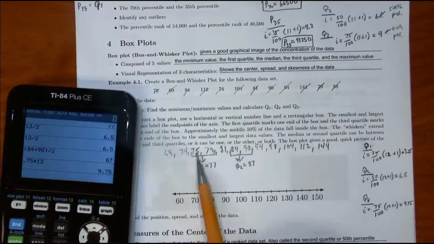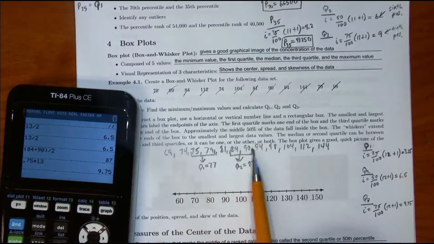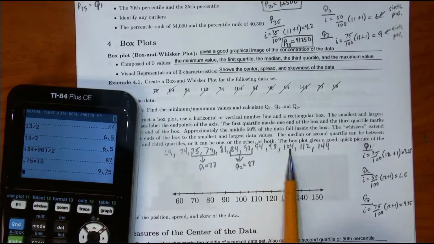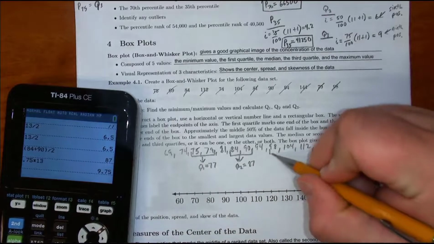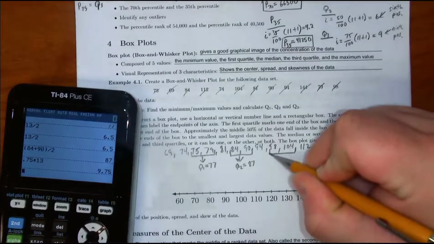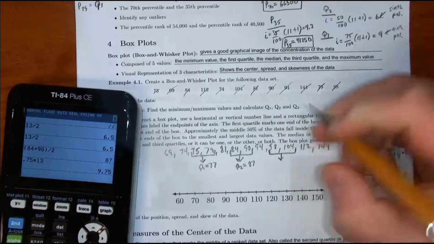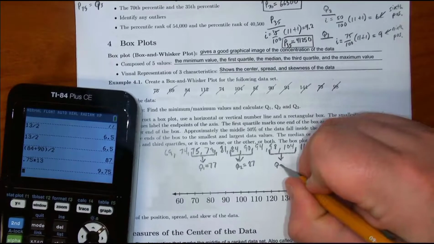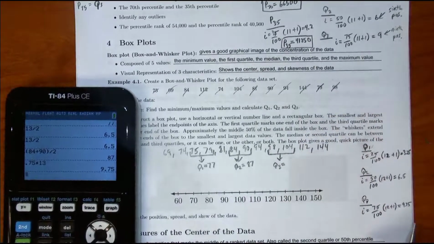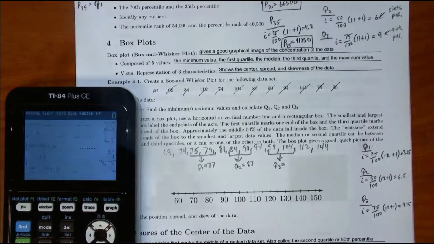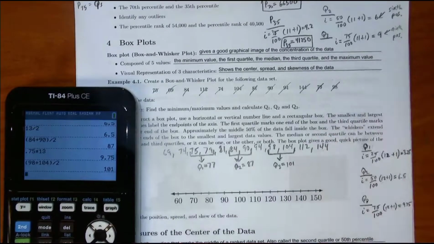So 1, 2, 3, 4, 5, 6, 7, 8, 9, 10. The 9th and 10th positions. So we take the arithmetic average of those two values: 98 plus 104 divided by 2, you get 101. So it takes a little more work whenever you don't get whole numbers for your indices, but it's not too much extra work.